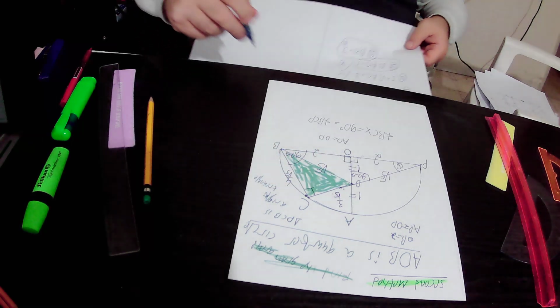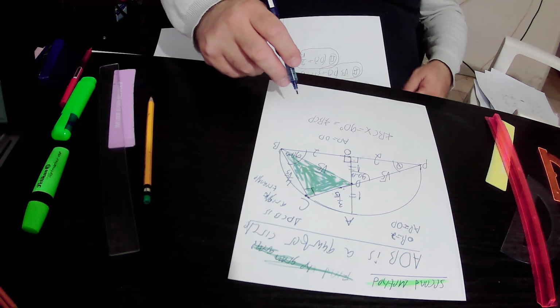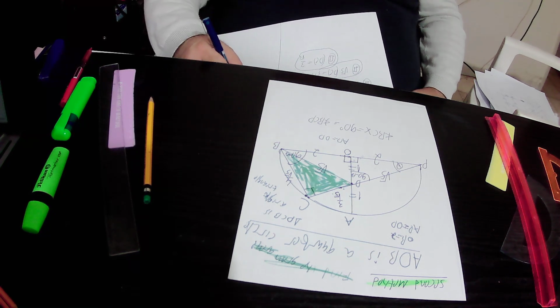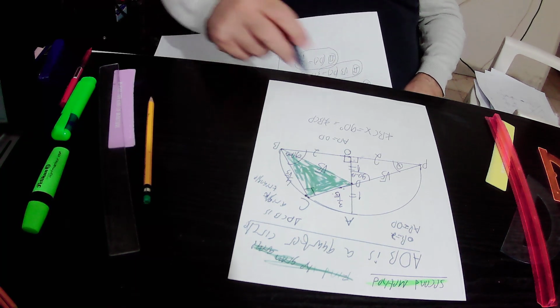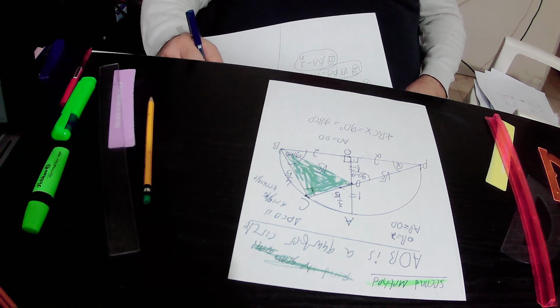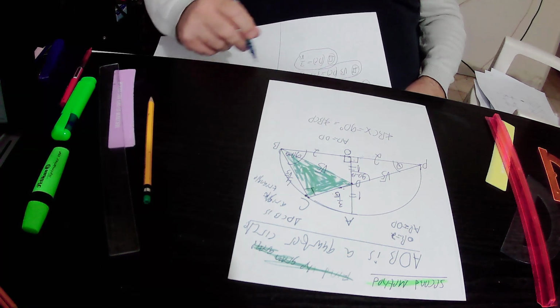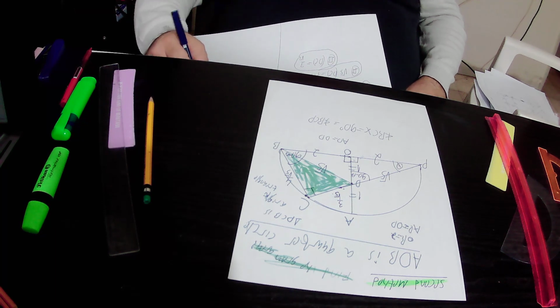Now the area of the blue right triangle DCB will be equal to the base of the triangle, that is DC, times the height to the base, that is CB, over 2.